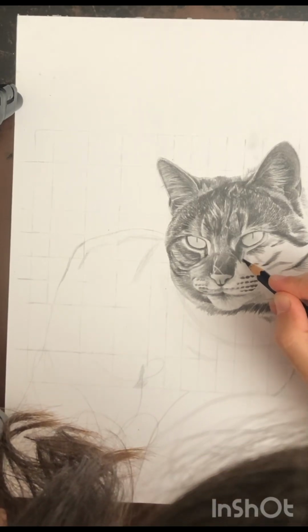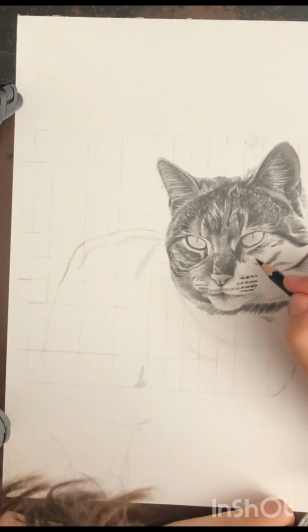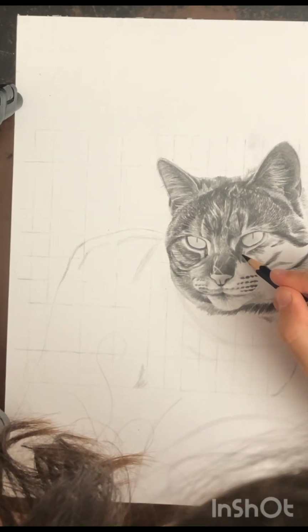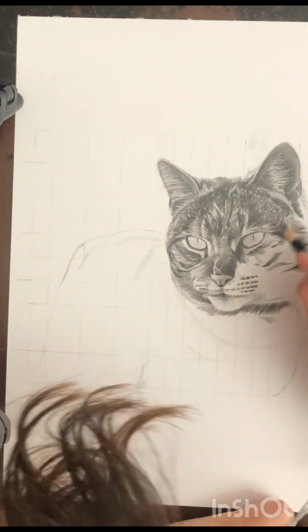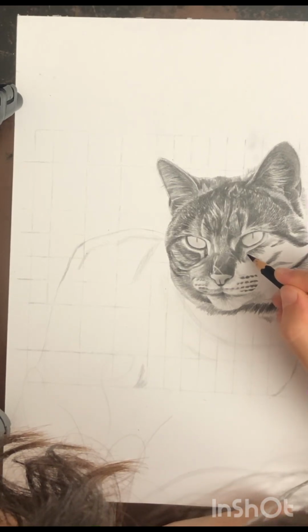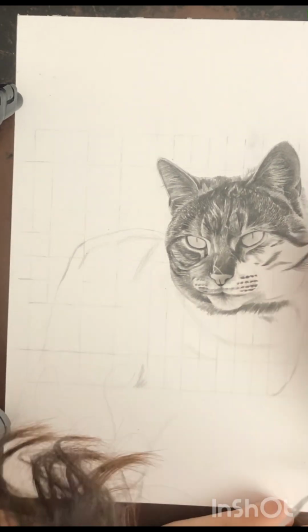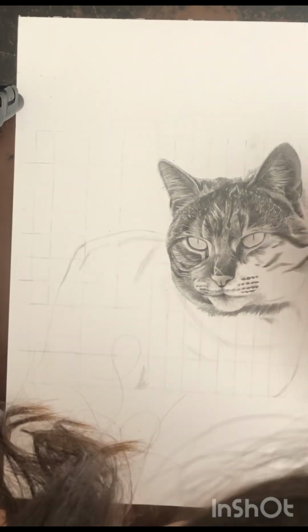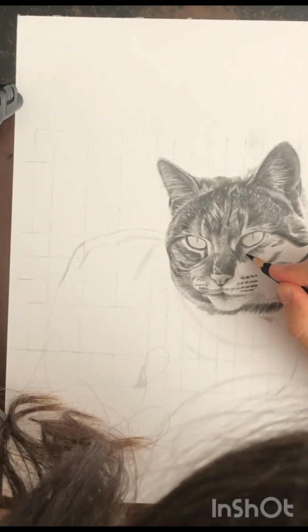Now I'm working on this tiny little patch of fur just under the eye. It curves into the gradient patch of fur that I was showing earlier. I'm using extremely tiny strokes to do this one. Now connecting it back into the rest of the fur. I'm being very careful here because I don't want to cover the highlight that is underneath her eye. I'm trying to avoid that little white space there.